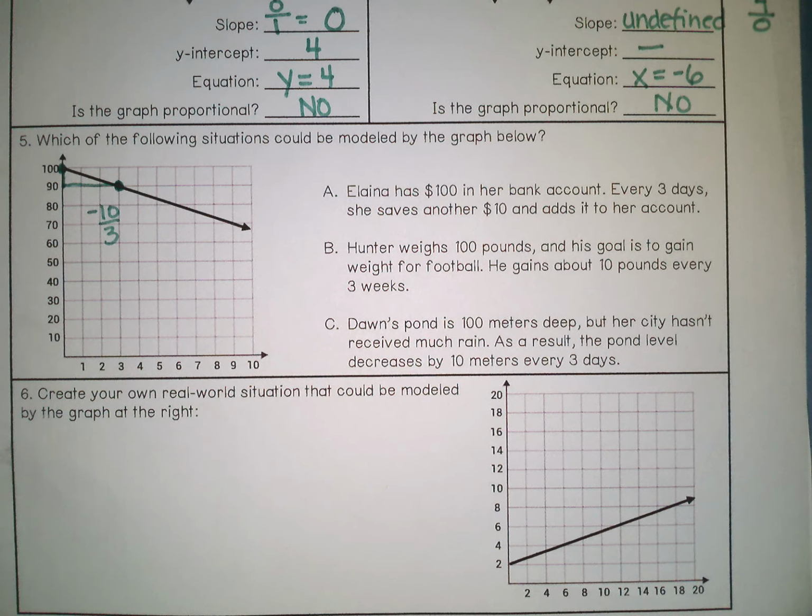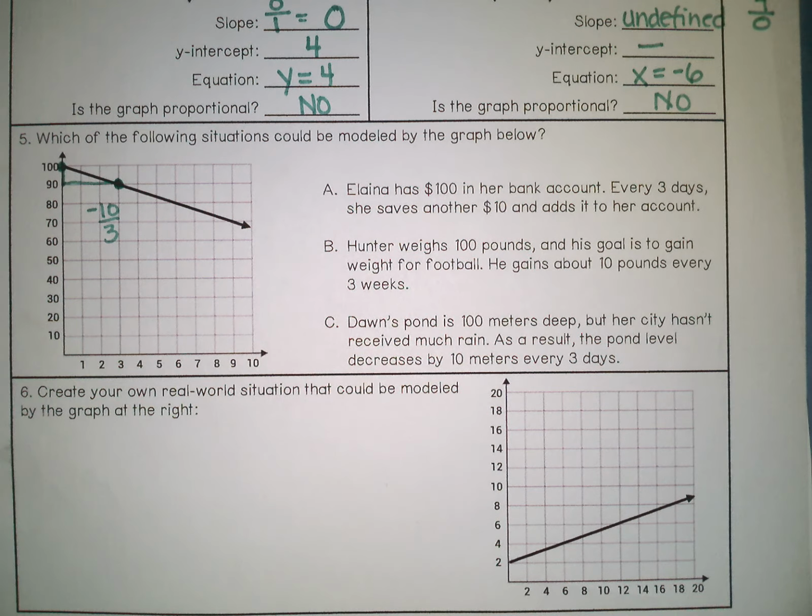It doesn't ask the question about that, but it does ask which of the following situations could be modeled by this graph. Situation A says Elena has $100 in her bank account. Every 3 days, she saves another $10 and adds it to her account. Situation B says Hunter weighs 100 pounds and his goal is to gain weight for football.